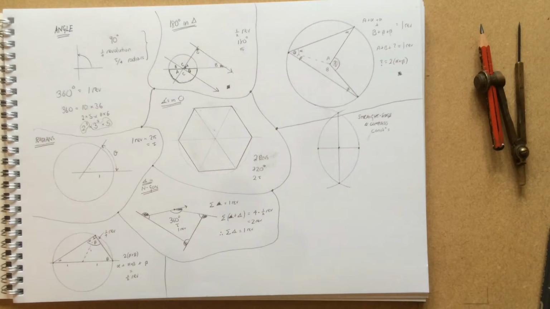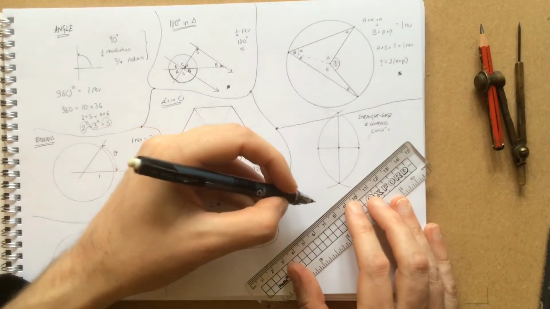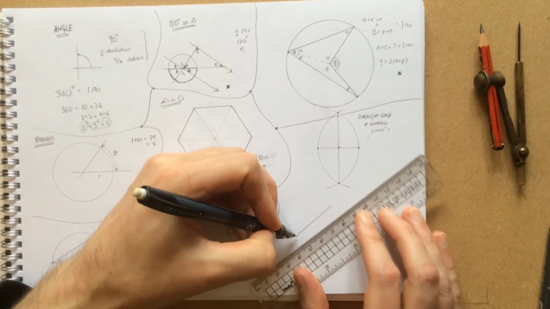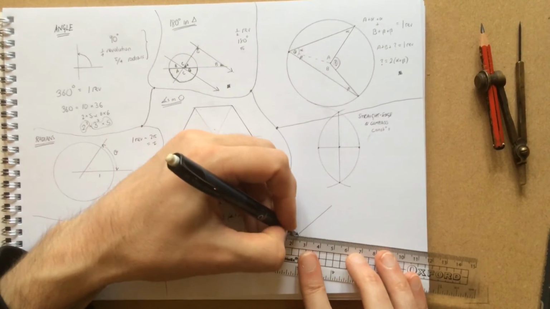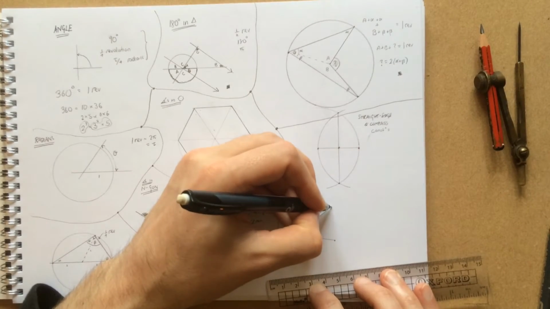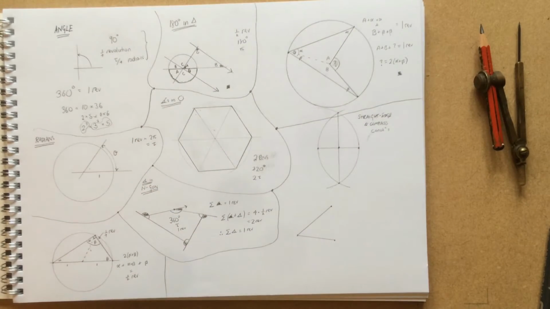So a more interesting one might be, given two line segments, bisect the angle, cut the angle in half. Again, have a go.